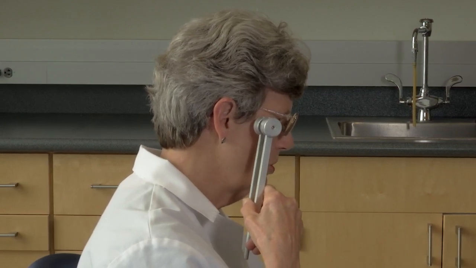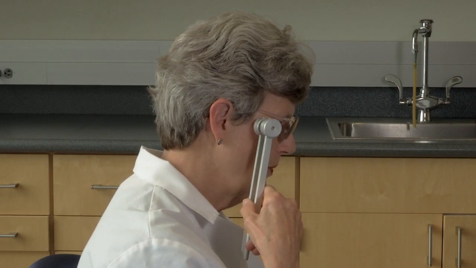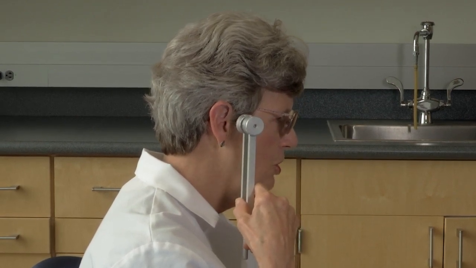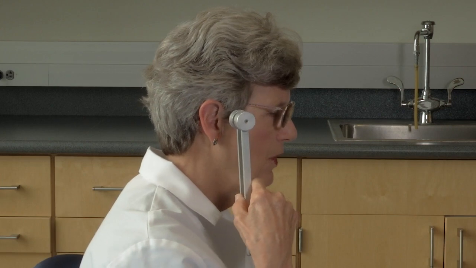With a sensory neural loss, it will be shortened. And with a conductive loss, there will be no air conduction because the vibration of the tympanic membrane is not getting through to the oval window to set up a sound wave traveling in the cochlear fluid. So let's look at a neurologist doing this on a patient who has a hearing loss, and see if you can tell whether the boy has a sensory neural loss or a conductive loss.